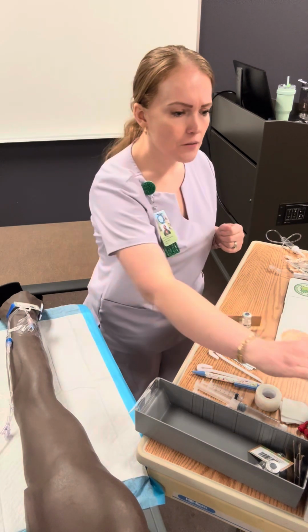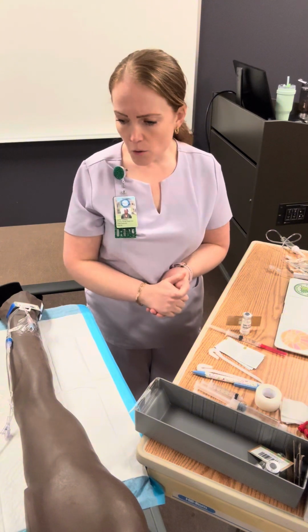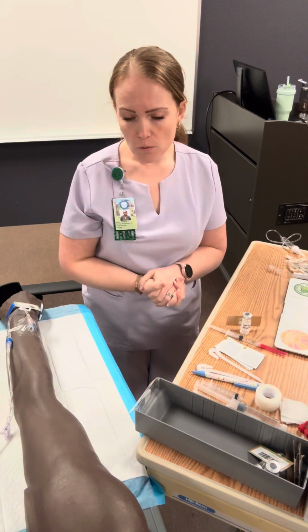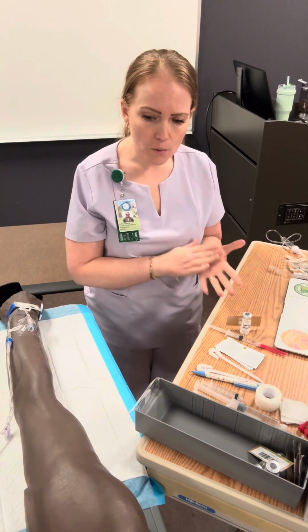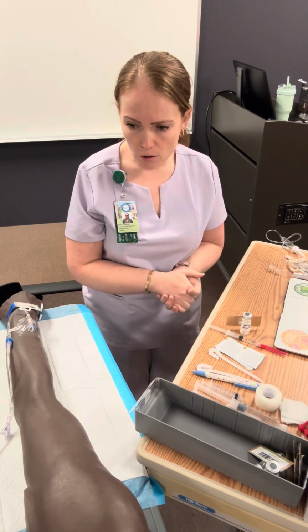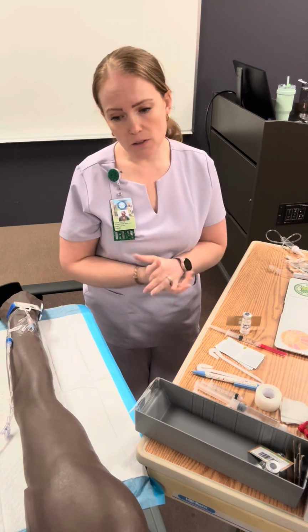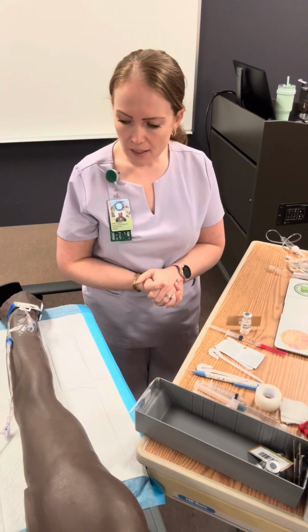I've reviewed your other vital signs and everything else is looking okay. So this is the route that we're going to be going down. Your labs are within normal limits. We did take some blood cultures, but those won't result for a little while. So I'm going to go ahead and get started here.